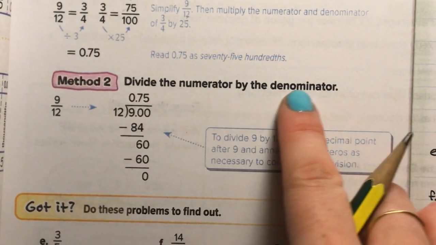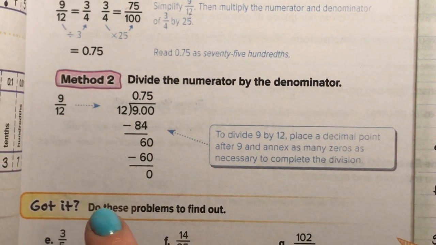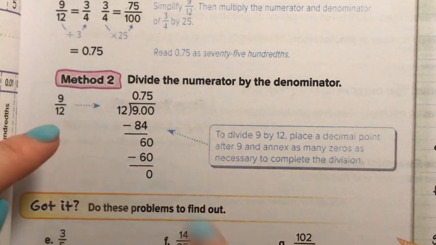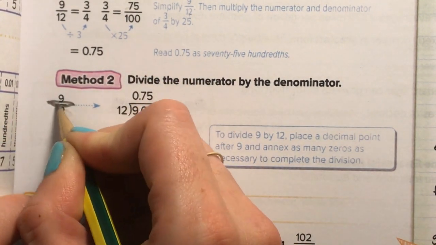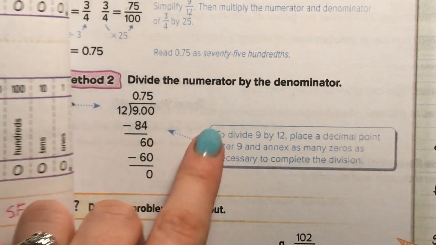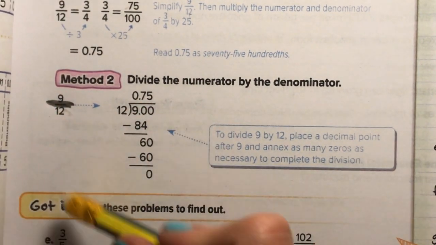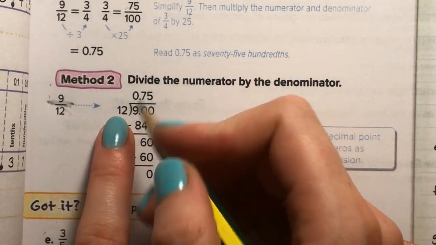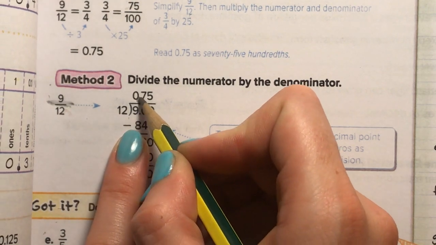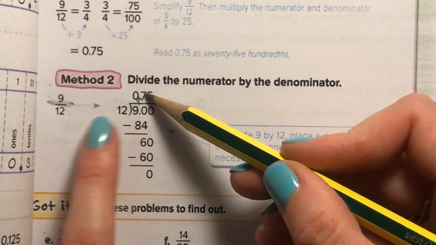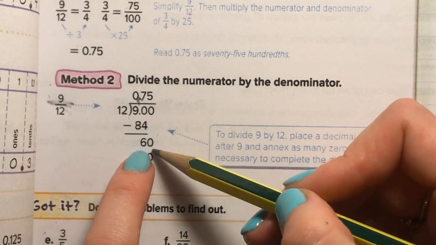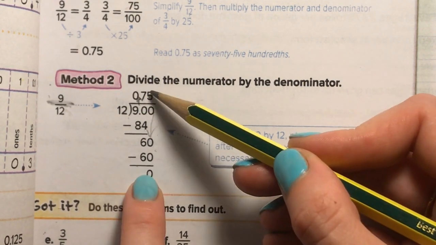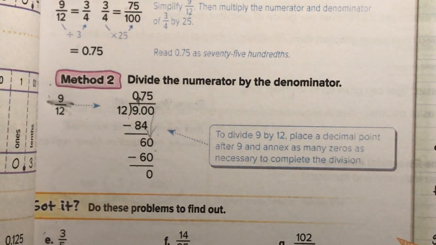You could divide the numerator by the denominator. So if it's not as simple, if it's not an easy fraction, you could say 9 divided by 12, because that is what this is. This is the division bar right here. That means division. The top number divided by the second number. Okay, and 9 goes into, and remember, bring that decimal up. 12 goes into 90 7 times. It's 84. 6 left. Bring down that 0. 12 goes into 60 5 times. Okay.